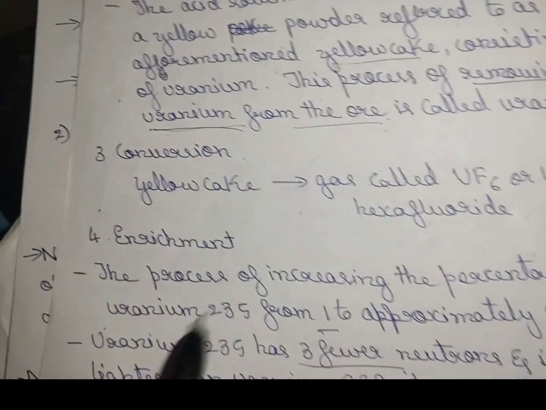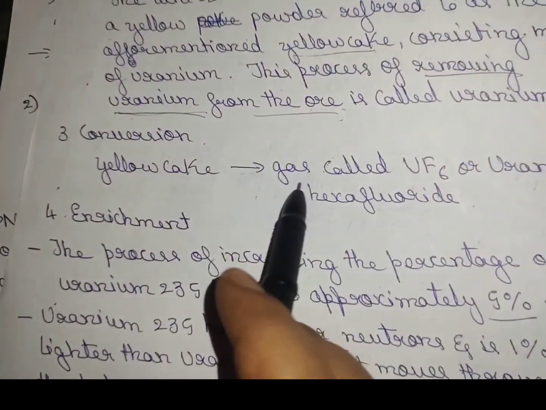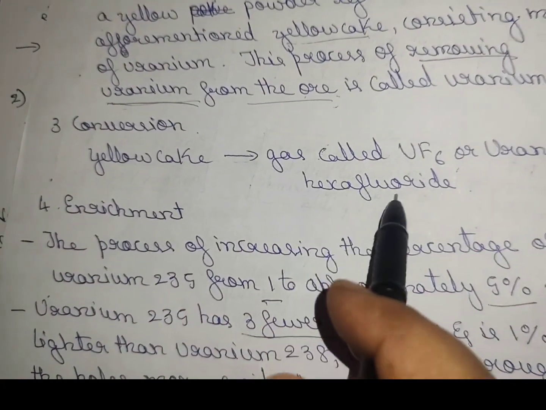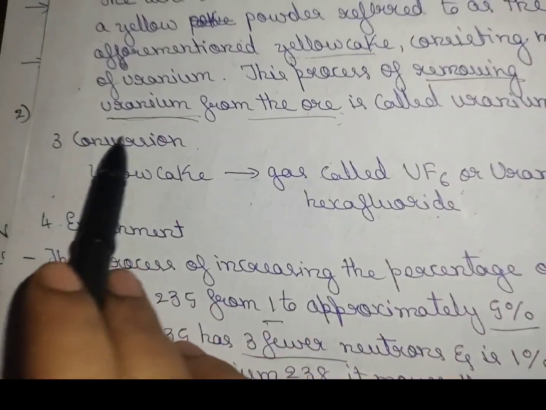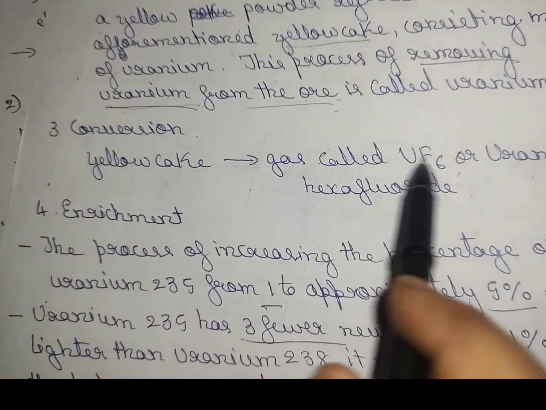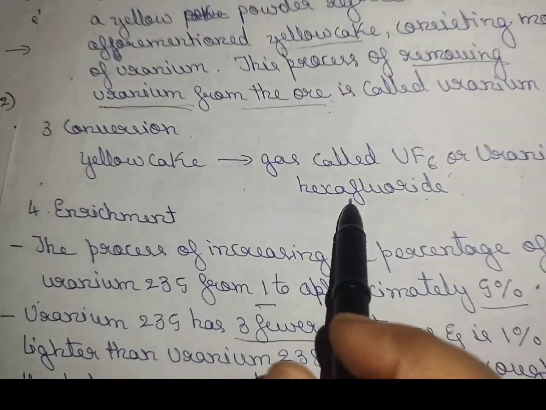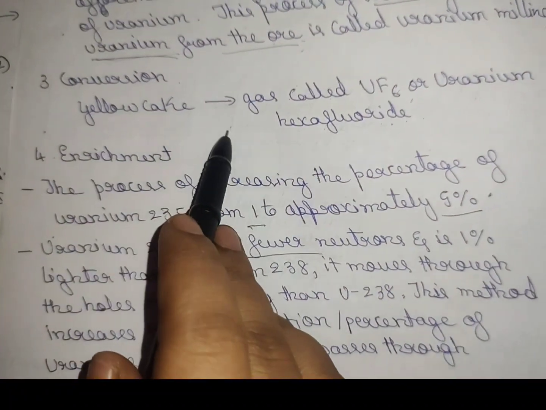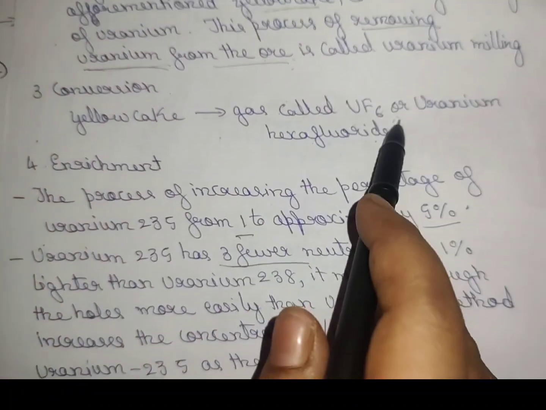Next is conversion. Yellow cake is converted to a gas called UF6, or uranium hexafluoride. So we have converted the yellow cake, and next it is enriched.